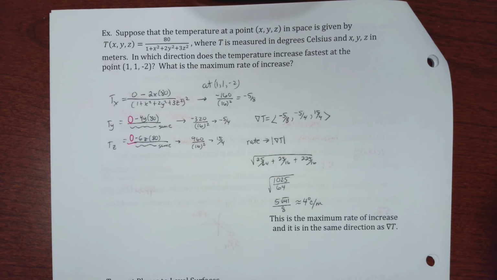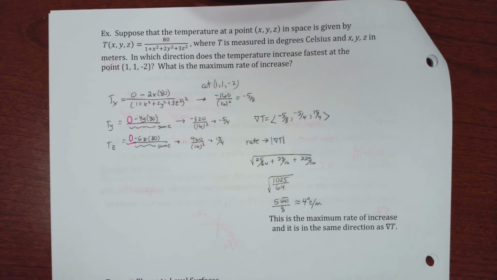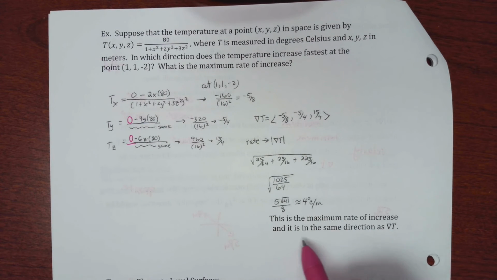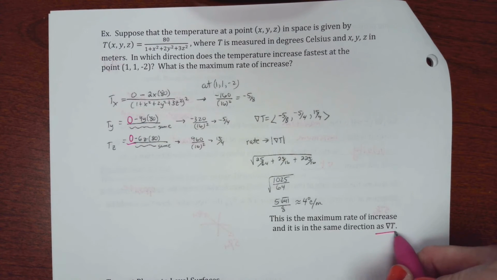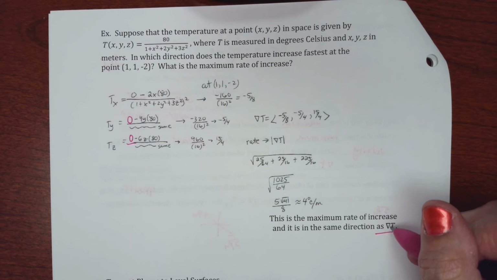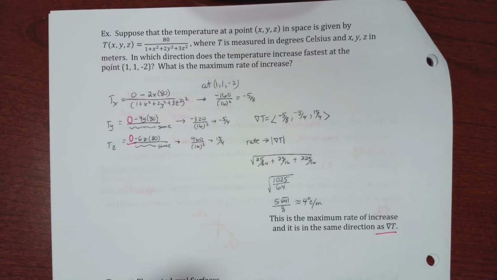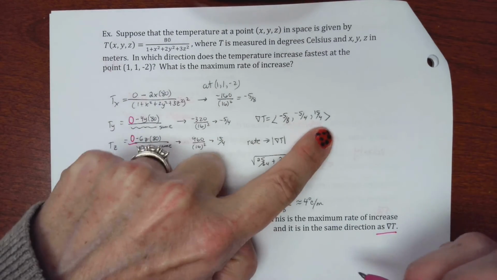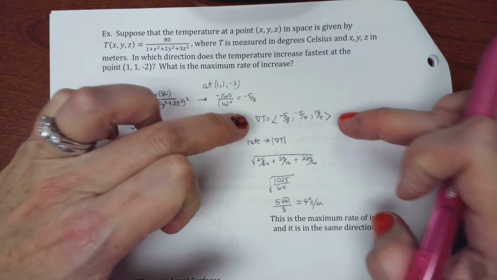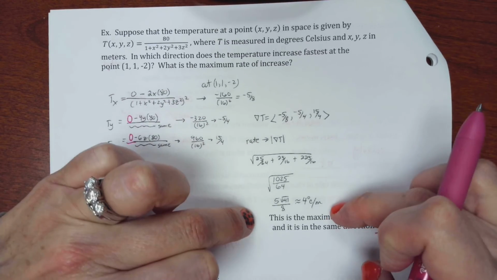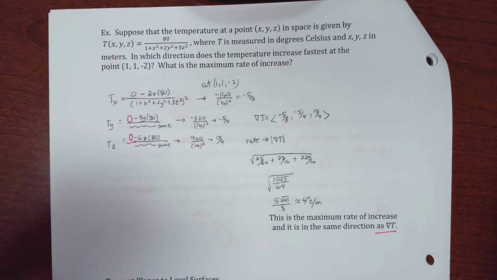And so that was just a little example. This maximum rate of increase is going to be in the same direction as del T. So you don't have to find the direction, you know it's these 3 parts right here. You just have to say that it's in that direction, and then you can do the magnitude to figure out what the maximum is.